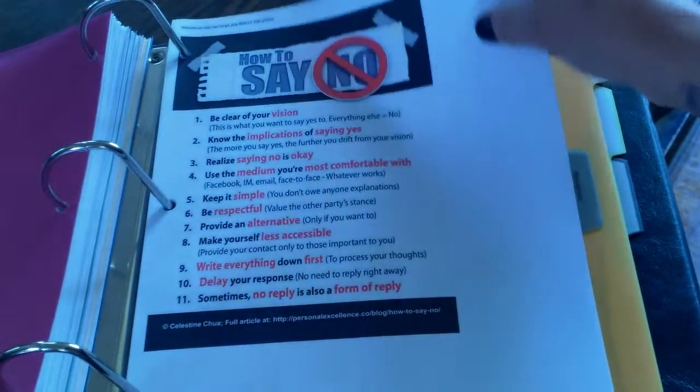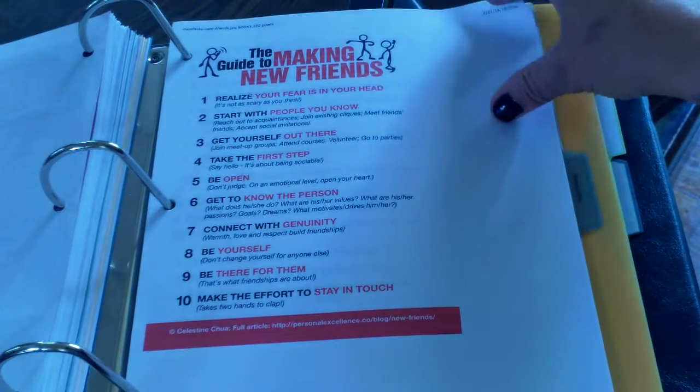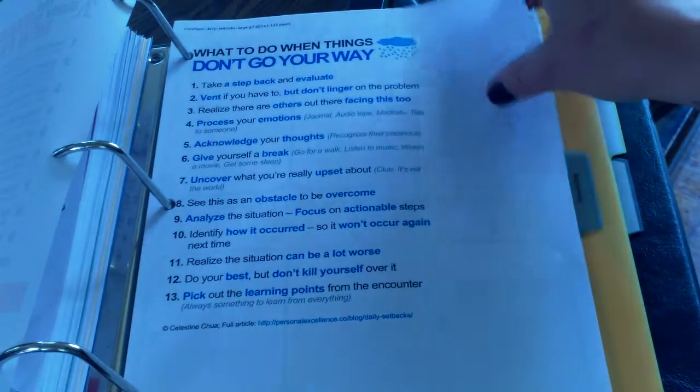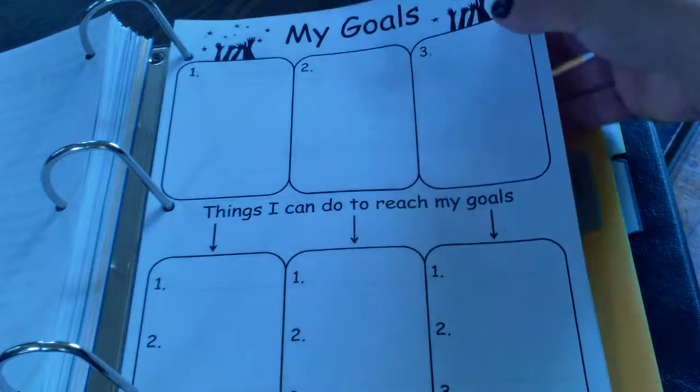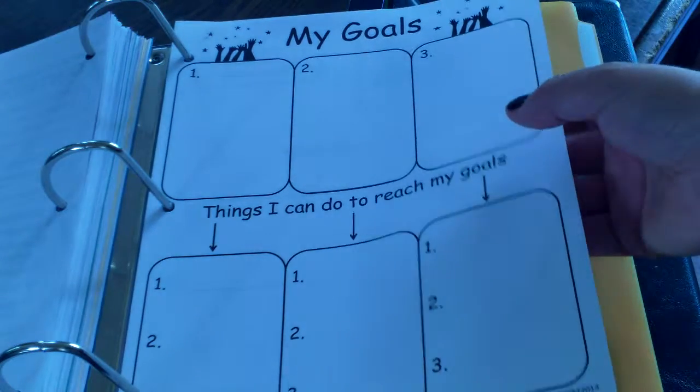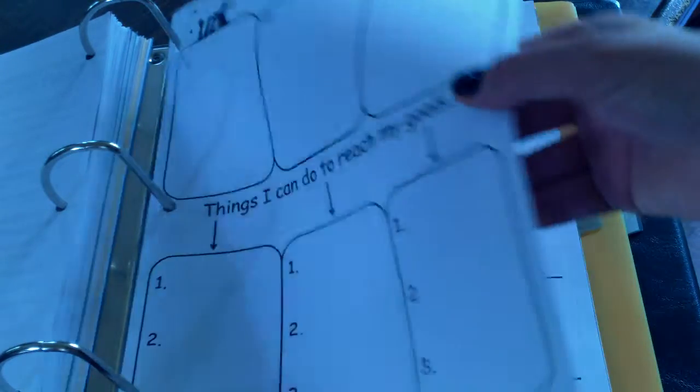Under worksheets, I have some posters on how to say no to people. The guide to making new friends. What to do when things don't go your way. A goals worksheet where you can identify goals and things you can do to reach your goals. So, a treatment plan worksheet.